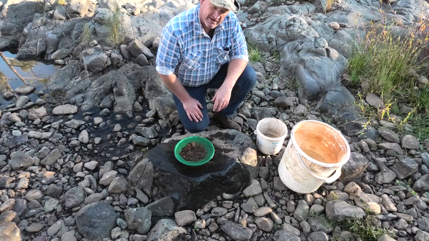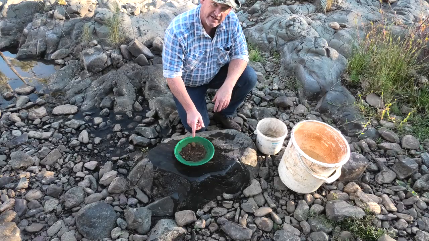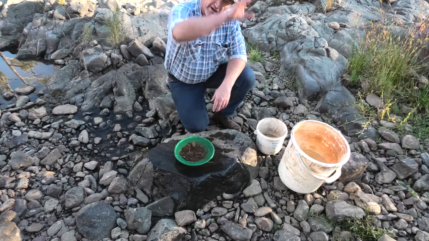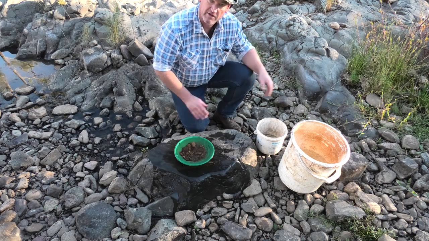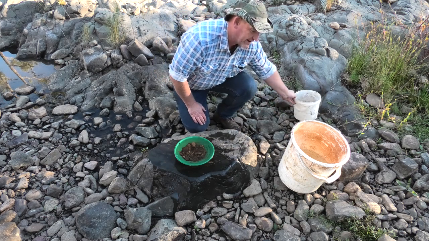Now let's change that, and we'll give it a lot higher velocity and a lot more pressure by letting that water fall further, giving it more force and more effect on that rock.